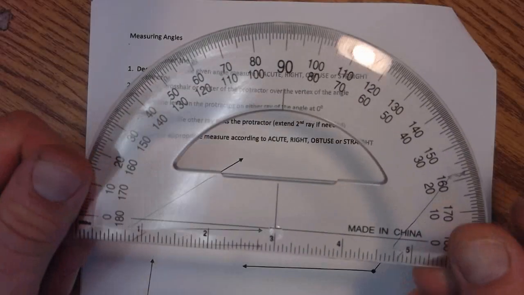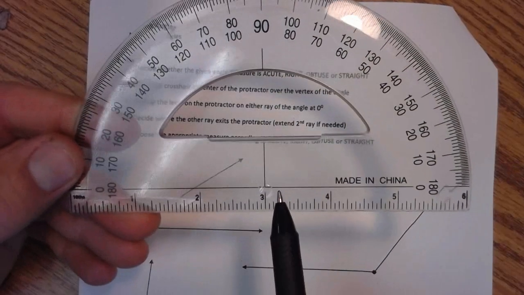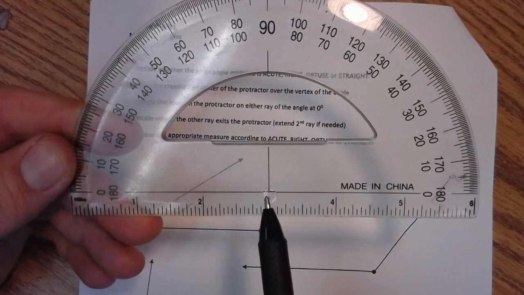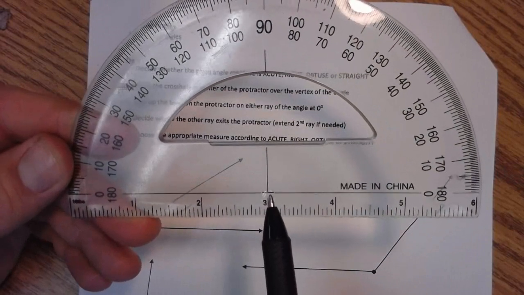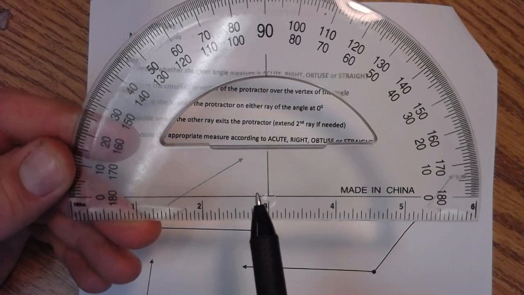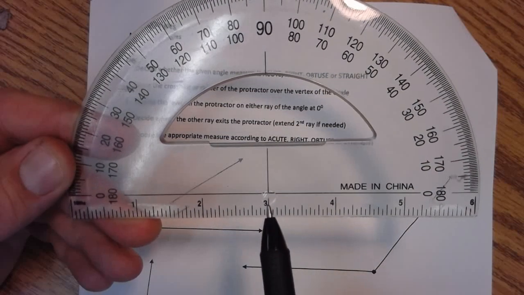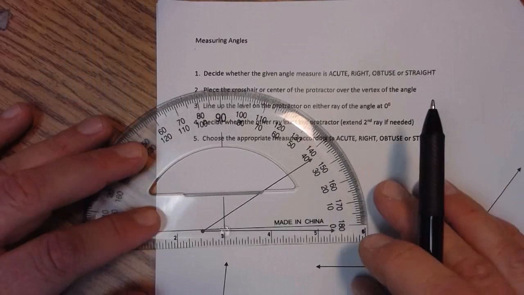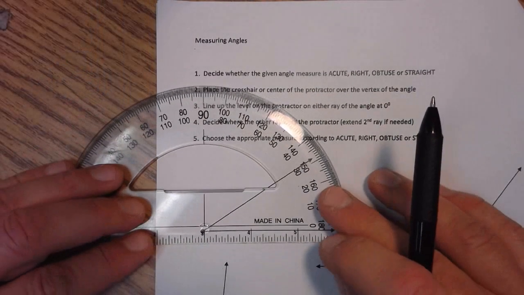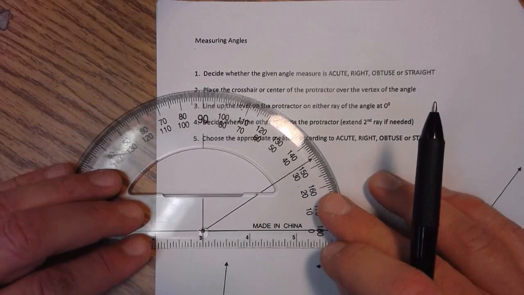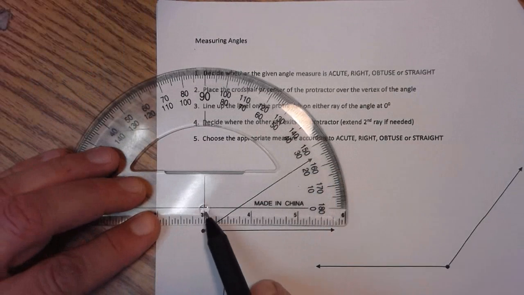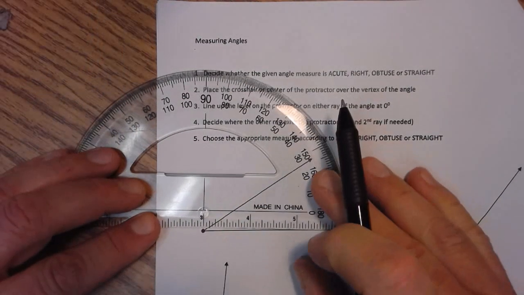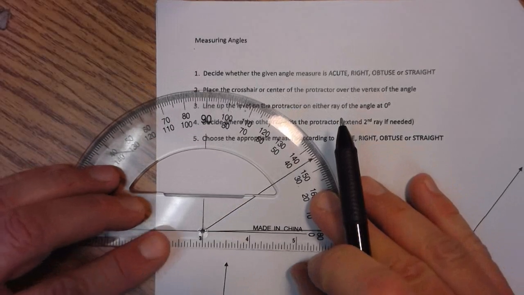So if you notice on your protractor, most of you will have a little dot that shows you where the intersection of the vertical lines would be. That's going to be where your vertex is going to be located. So when you put your protractor on the angle, it's very important that the crosshairs, you guys that are my hunters out there, you know what crosshairs are, the crosshair needs to go exactly on the vertex point.